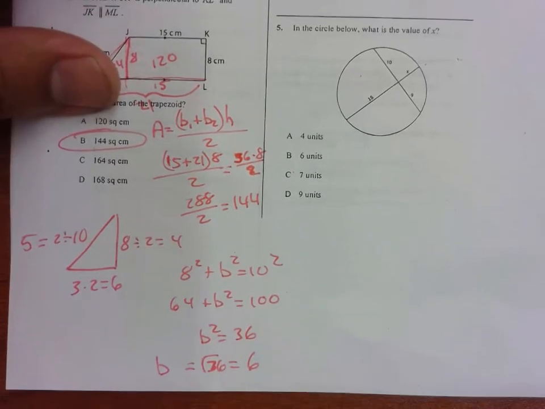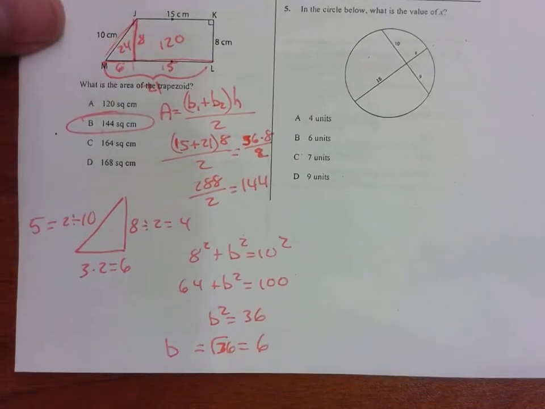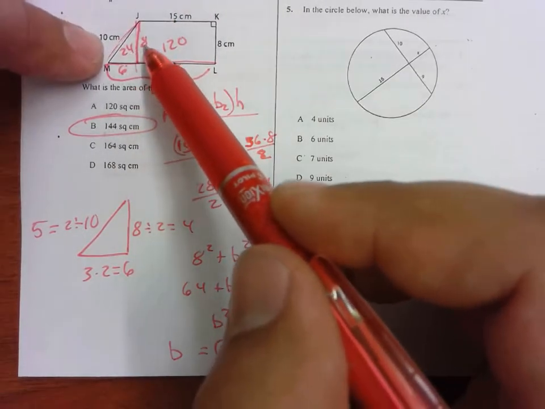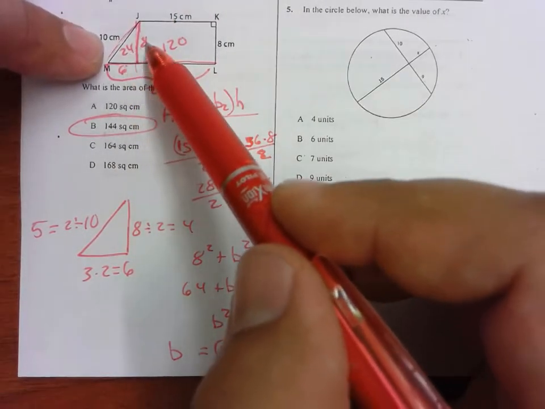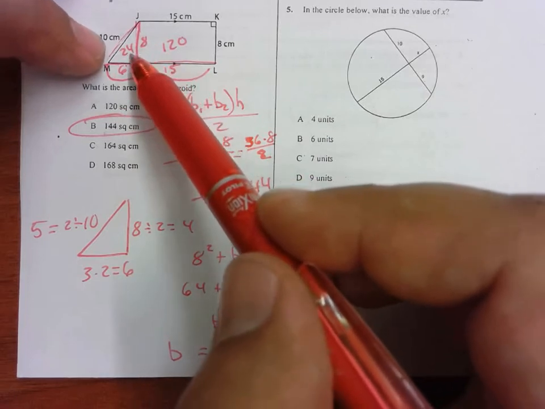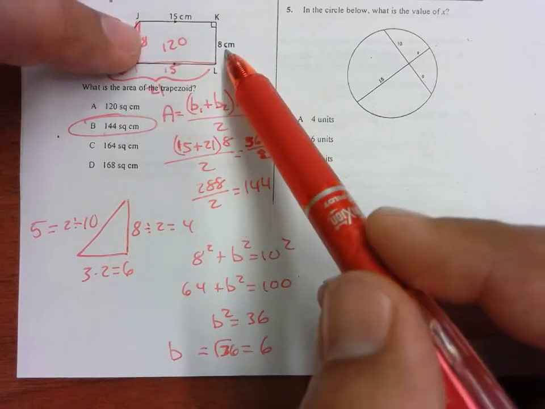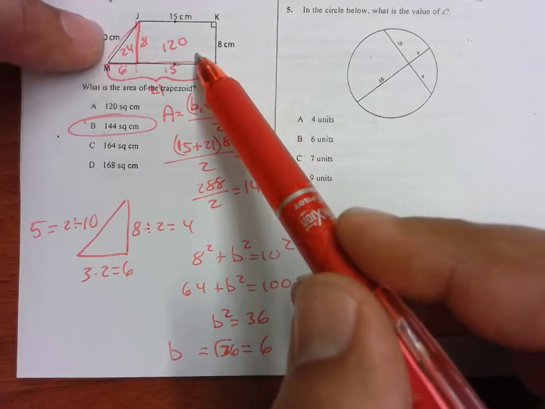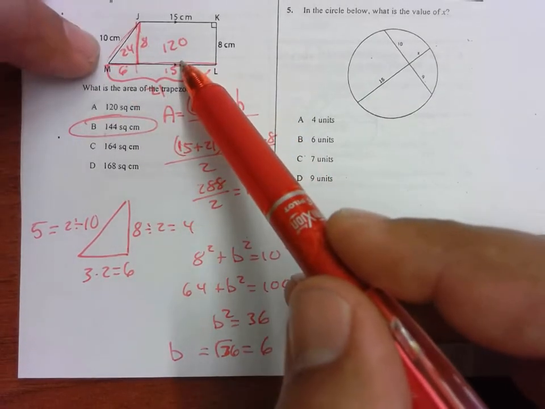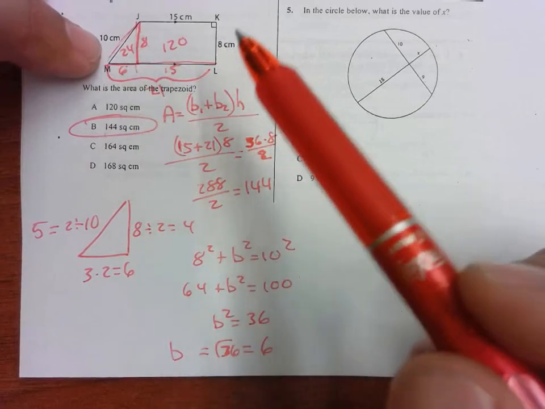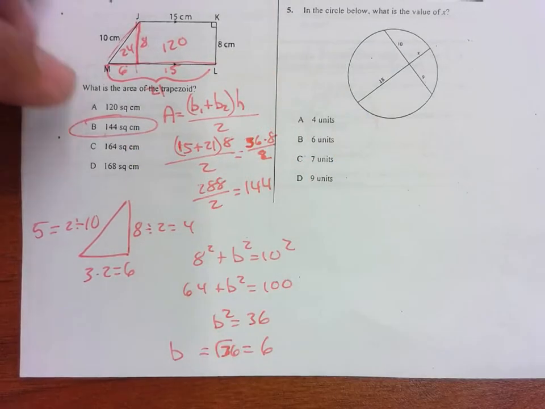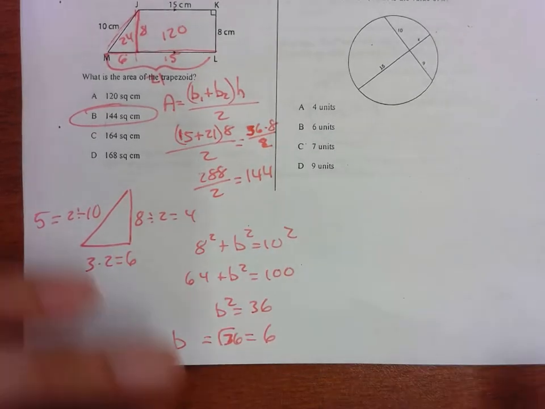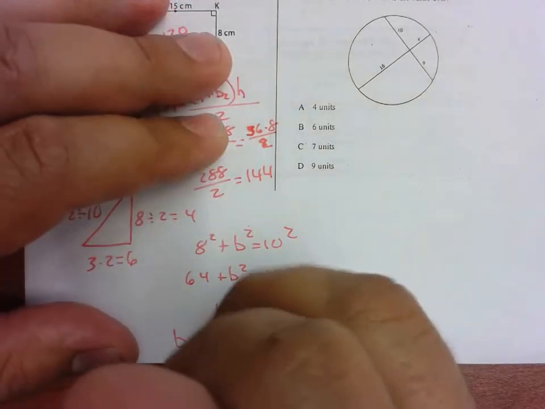What did you just do? I broke it up. I did the area of a triangle, which is base times height divided by 2. 6 times 8 is 48, divided by 2 is 24. The area of a rectangle is base times perpendicular height. 15 times 8 is 120. If I take both areas and add them together, it gives me this shape. So 120 plus 24 is 144, same answer. The square root of 36 equals 6.